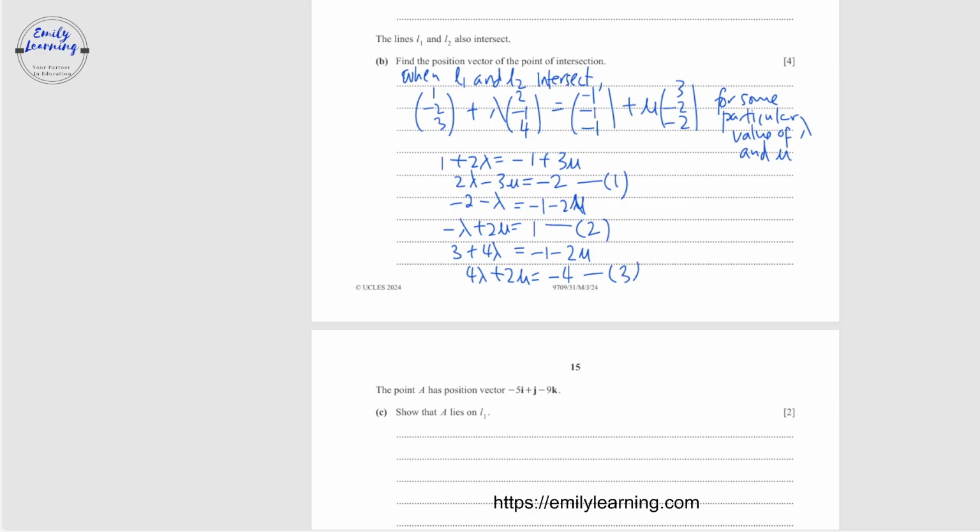I've solved for it. I found that lambda equals minus 1 and mu equals 0.